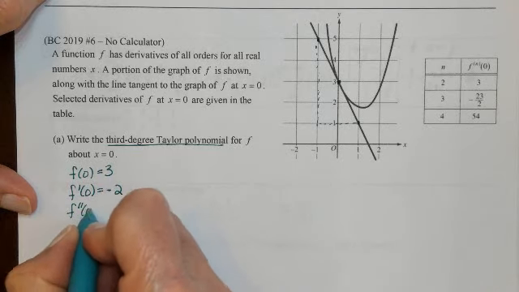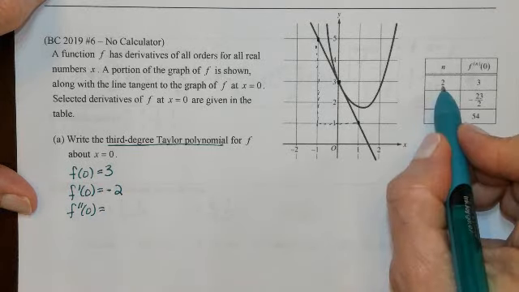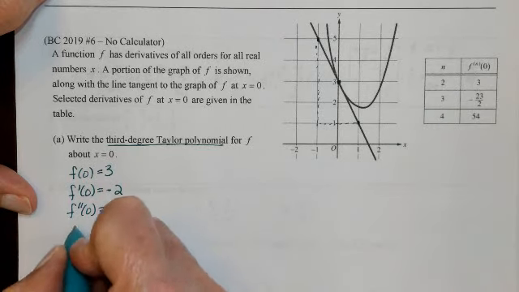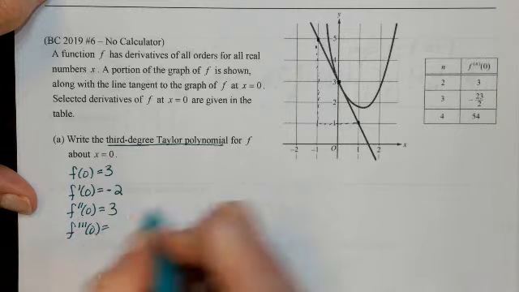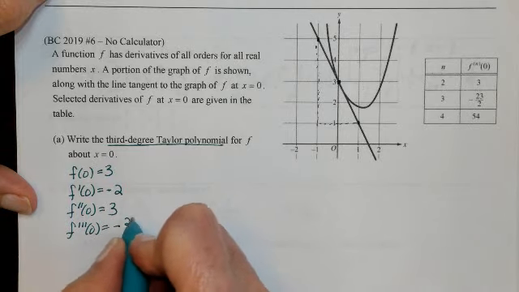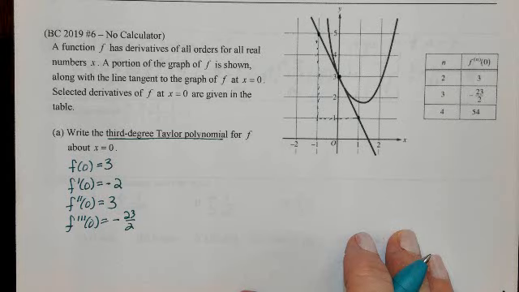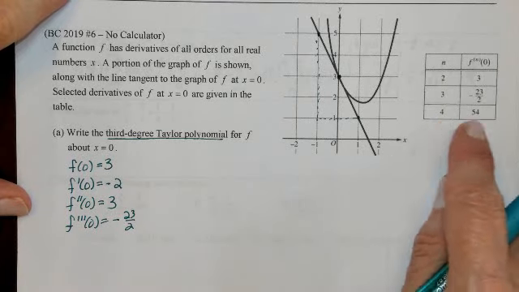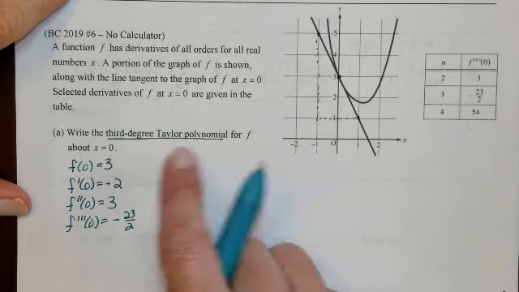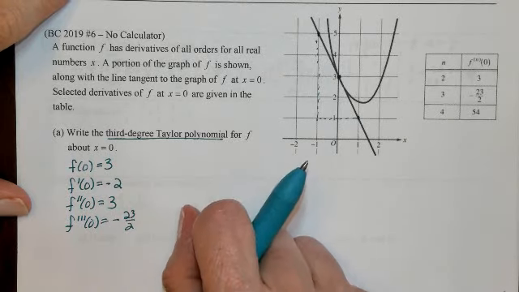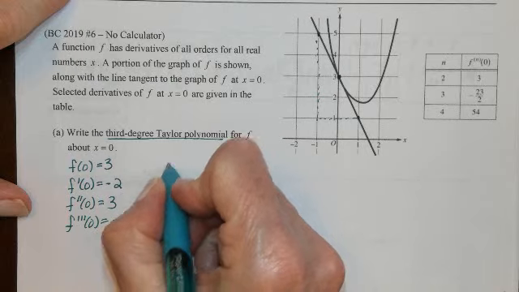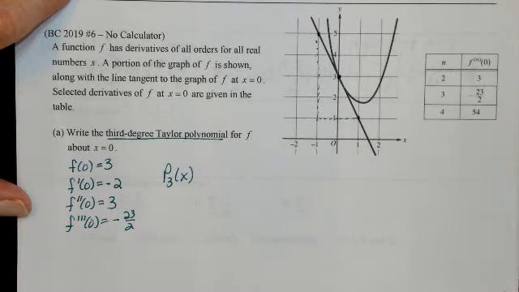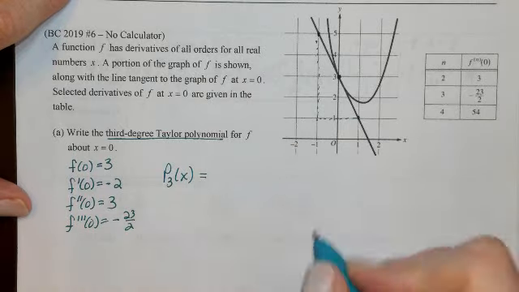F double prime of 0 I can go grab from the table. F double prime of 0 is 3. F triple prime of 0 is -23 over 2. Okay? So for part A, we're not going to use that fourth derivative because we're only going up to the third degree Taylor. Okay? So the third degree Taylor, I can name it. If I want to name it, I can name it, but you don't have to name it because it's not a child, right? So, but I'm going to name it.